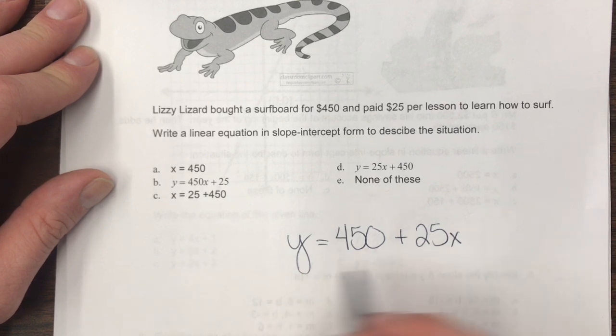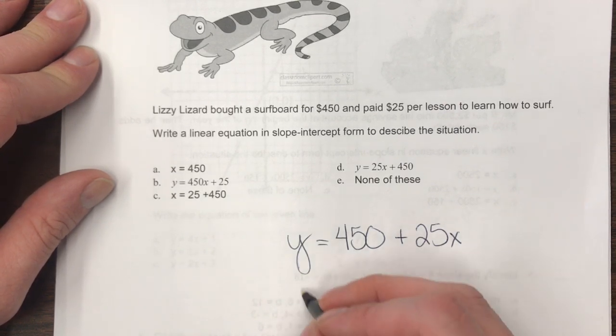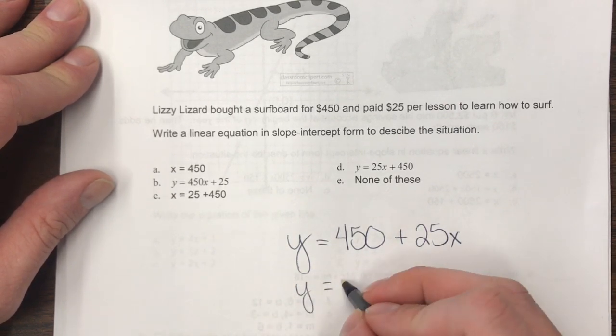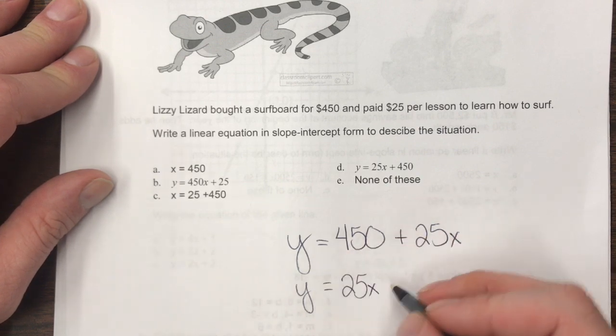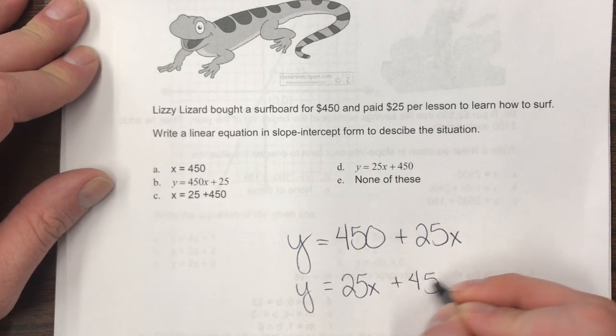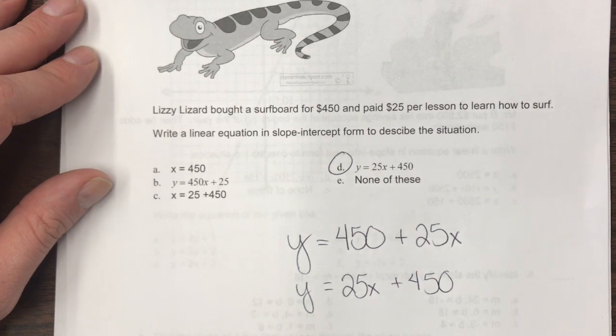That's not necessarily in slope-intercept form. To put it in slope-intercept form, I would put the 25x first, and then the 45, which looks like D. Good job, Lizzie. Way to get out there and be yourself.